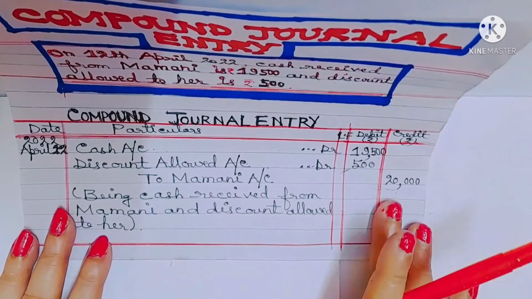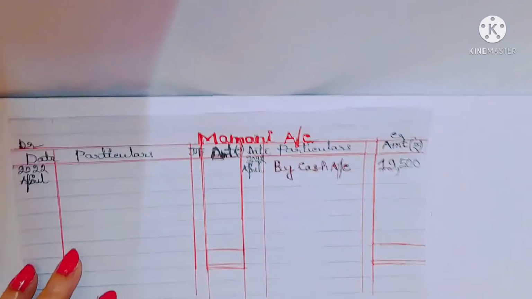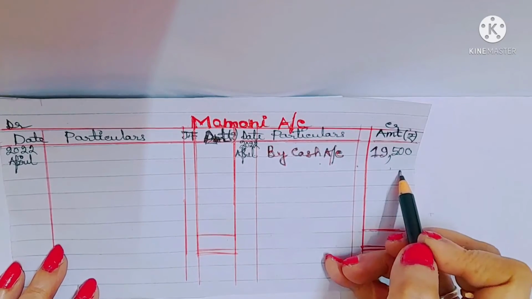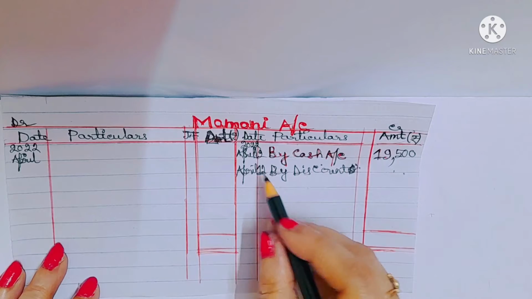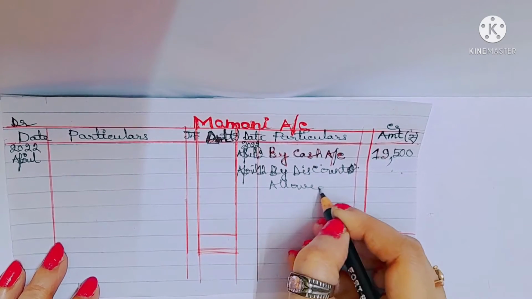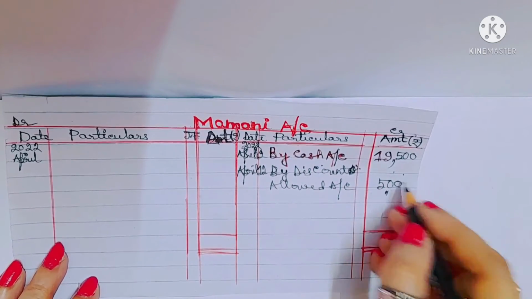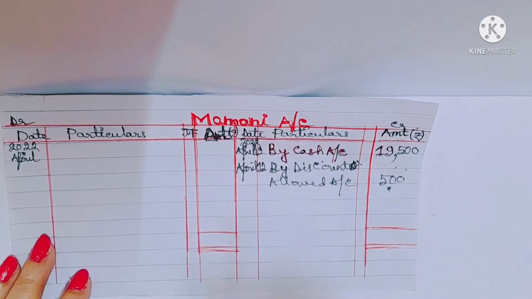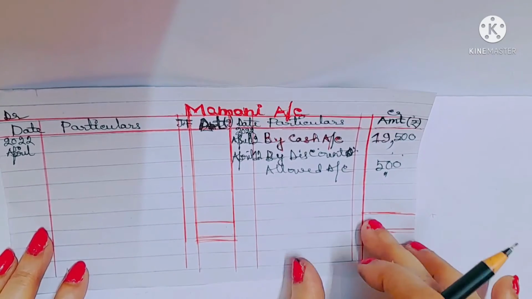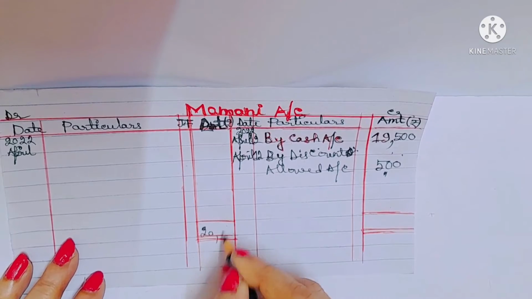Understood? Clear? Let's do it. This is the last account. By cash account 19,500 on 12th April. Again on 12th April, by discount allowed account 500. So which side is greater? Obviously credit side. So we'll write credit side total on both sides. This is the rule. So 19,500 plus 500 will give you 20,000.